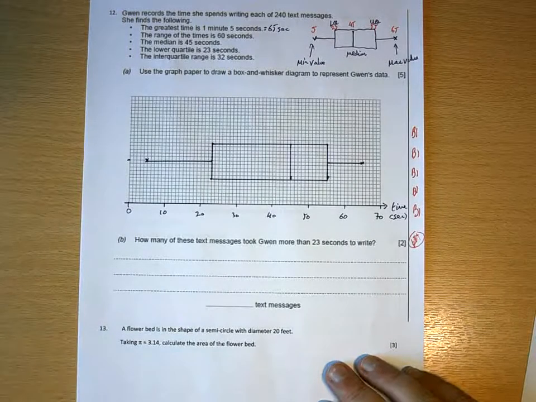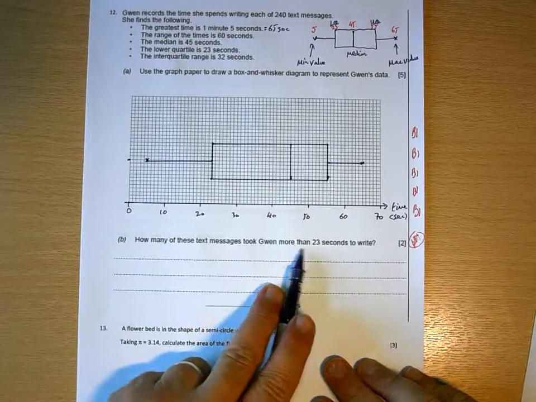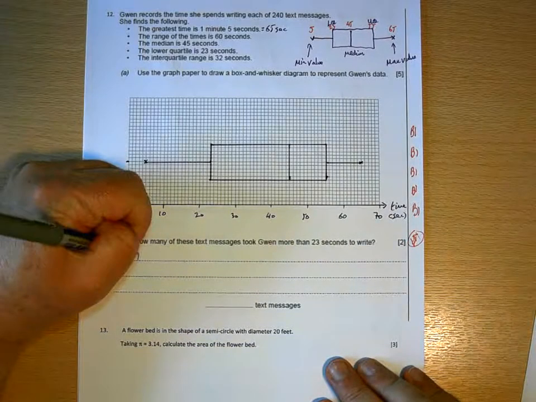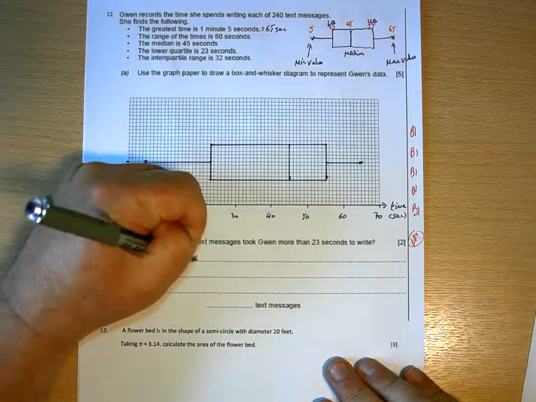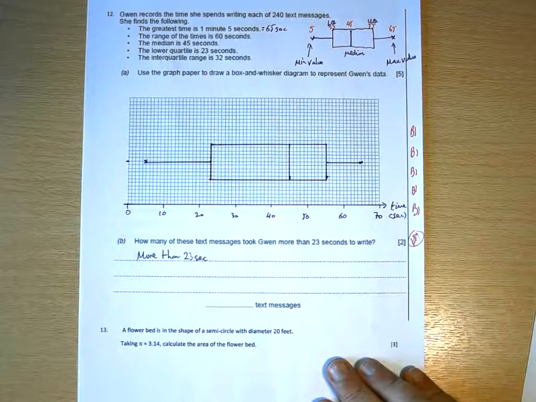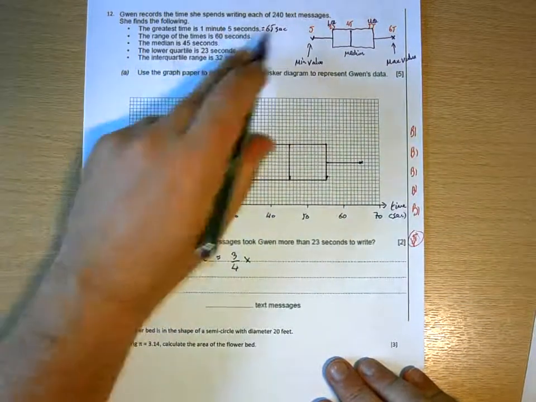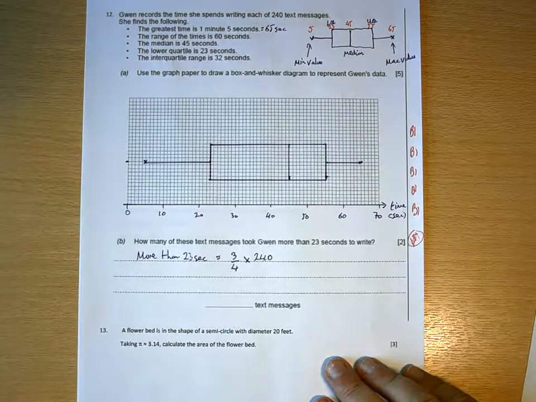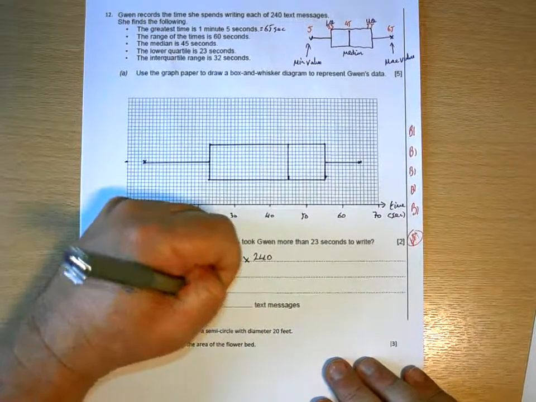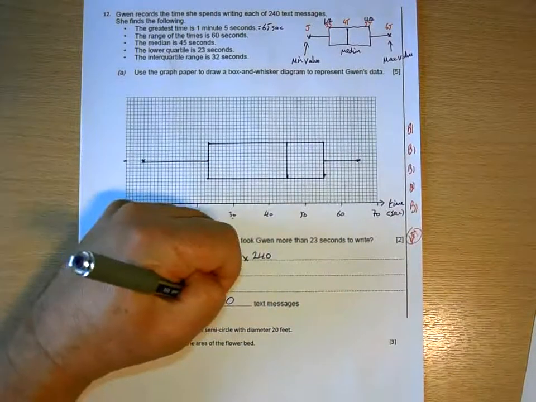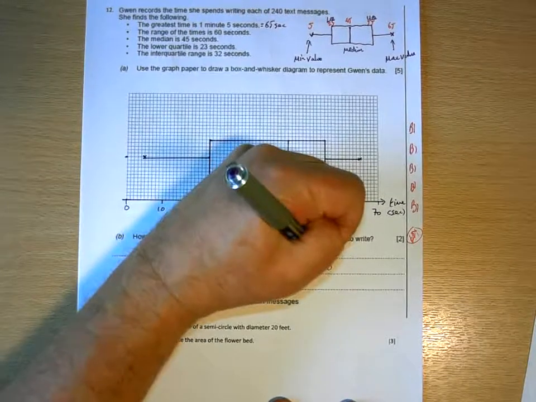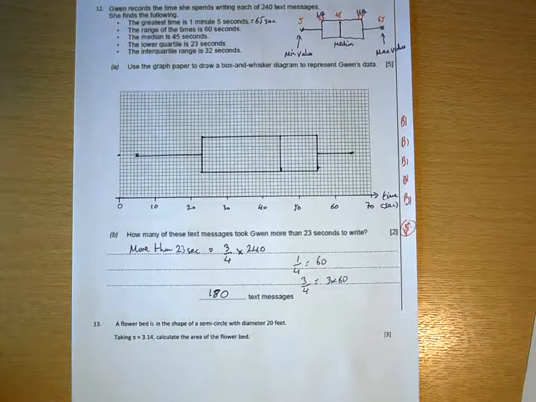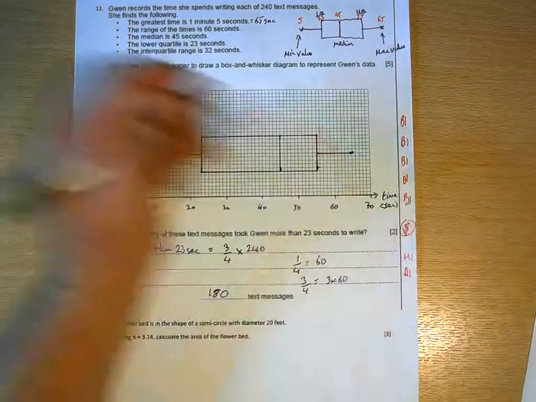So more than 23 seconds, because 23 seconds is that lower quartile value, is going to be 3/4 of the 240. Well, 1/4 of 240 is 60, so 3/4 will be 180. Don't know why I wrote 150 there. So 1/4 is 60, 3/4 would be 3 lots of 60, which is 180. And there's 2 marks for that. 1 mark for the method, 1 mark for the final answer, 7 marks for the whole question.